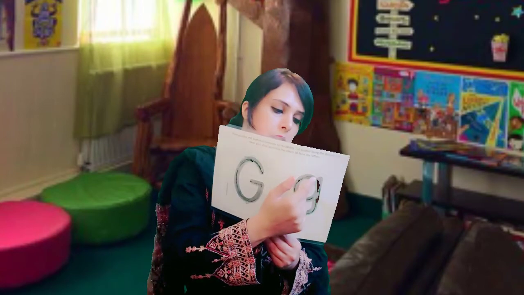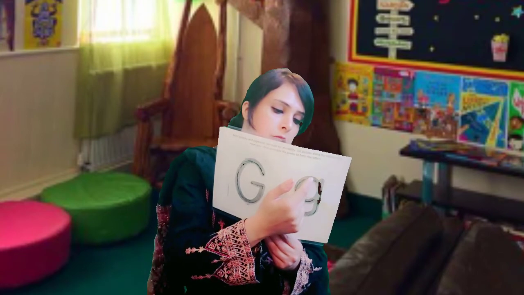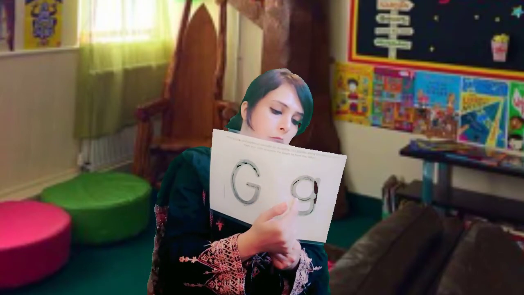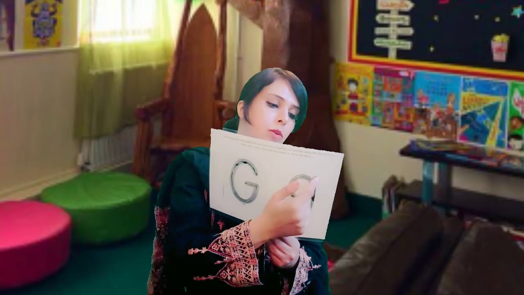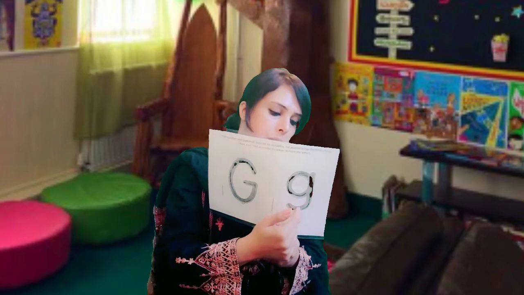Again, start from this point, trace, make a small curve, then go back to the top, come down and make a small hook. It's a lowercase g. Here is uppercase G and here is lowercase g, and they make the same sound, that is g, g, g.